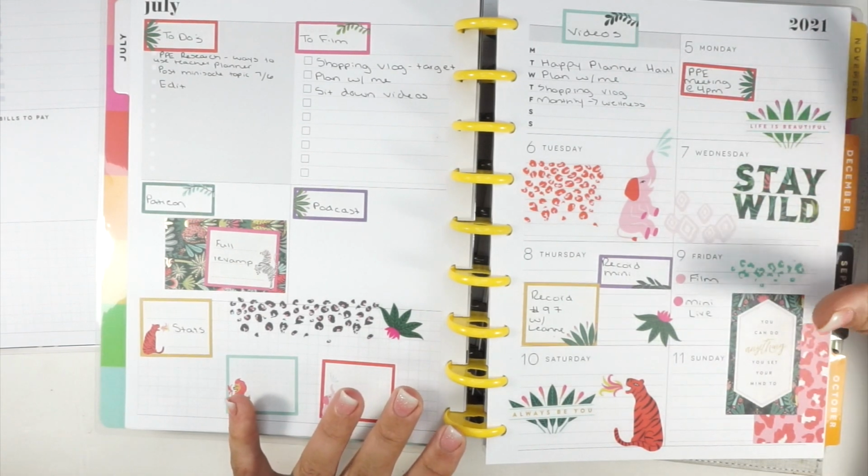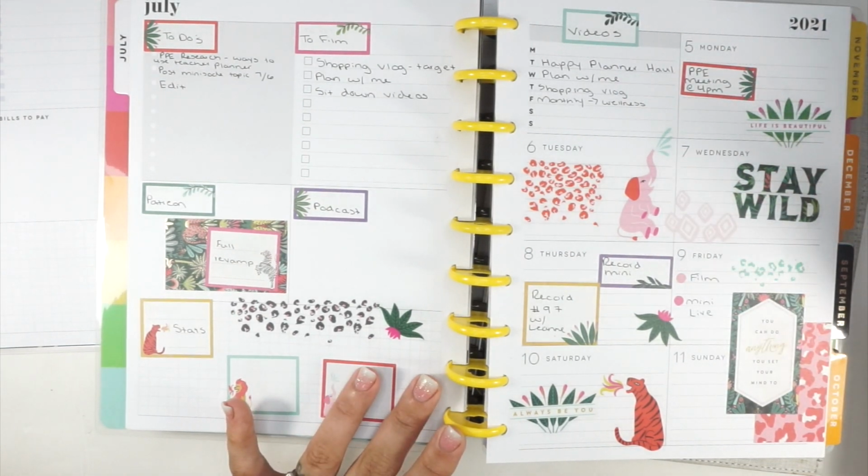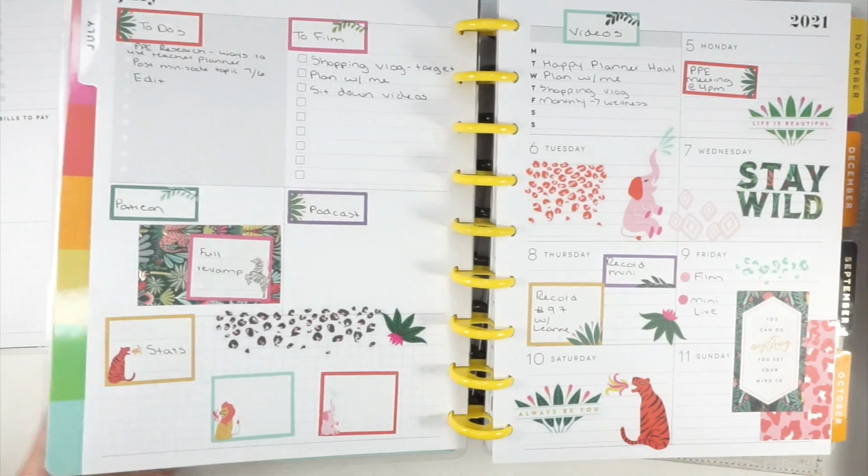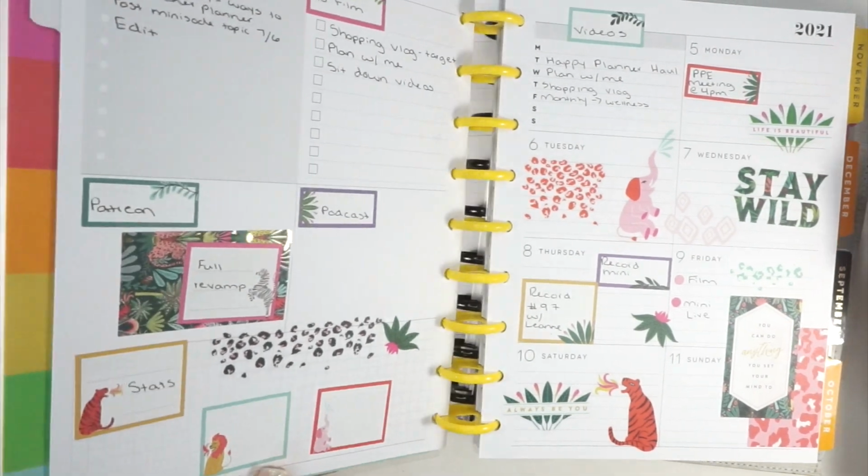And then here I will just put different meetings and things that I have, or other functional things that I have going on, or things that I need to do that day for social media. So that's how I've been using my social media planner in the dashboard layout.